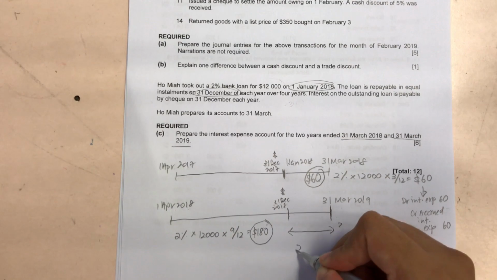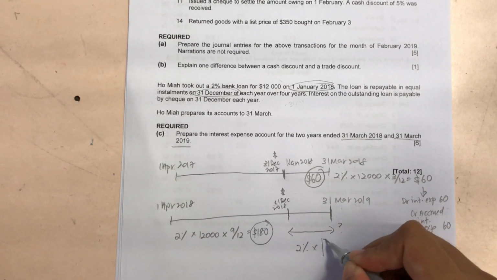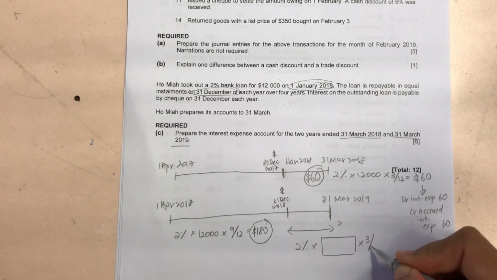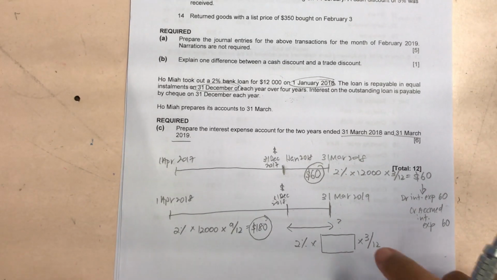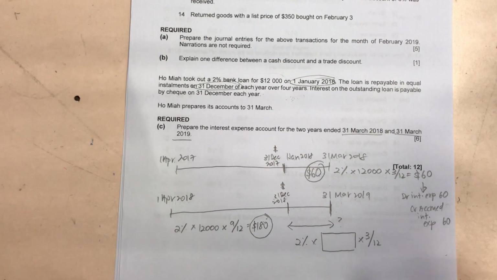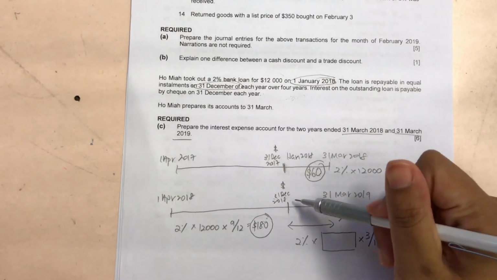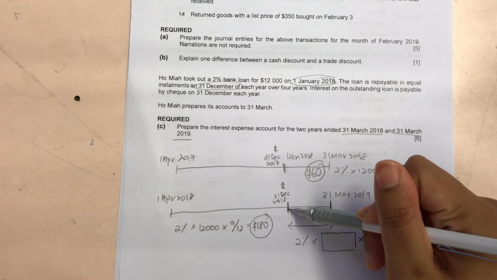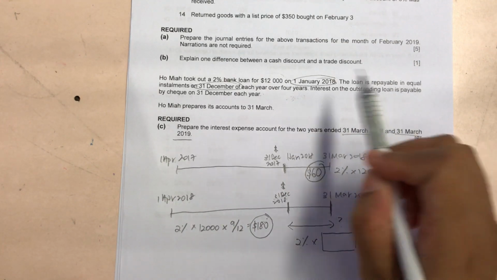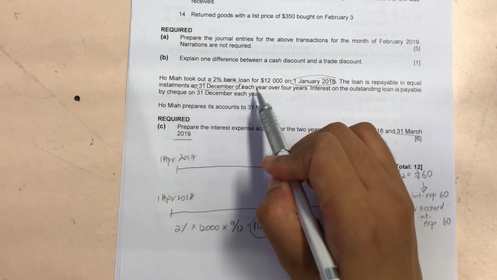So what I'm going to do is put 2% times your loan amount, must be careful over here, times 3 over 12. Now your loan amount is no longer $12,000. Why? Because you have already paid off $3,000 on 31st December 2018. The question already says that the loan is repayable in equal installments on 31st December of each year.